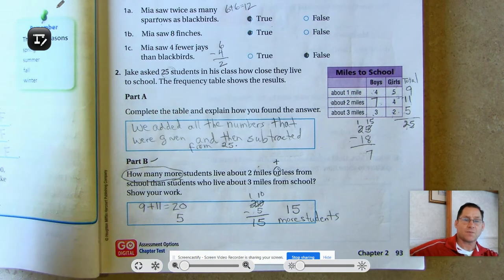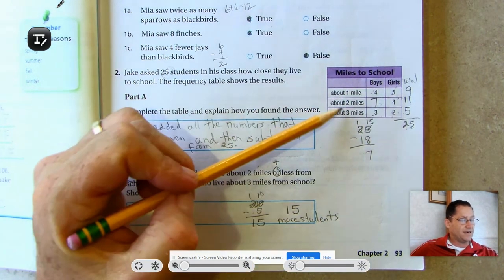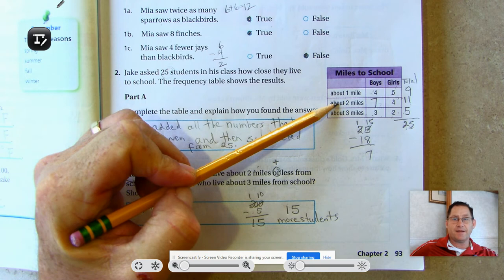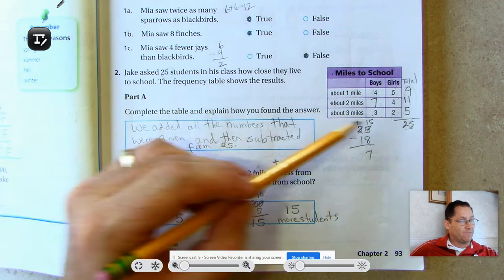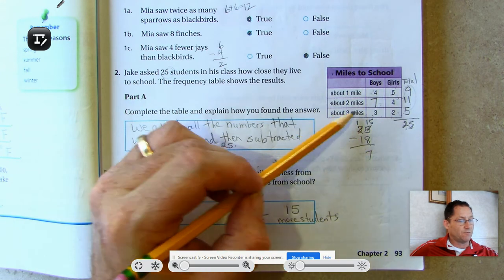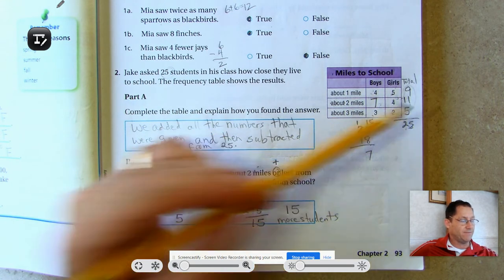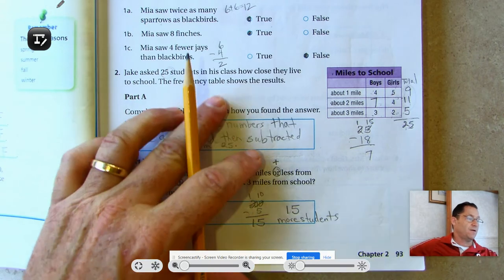Okay. So what we did was we added up those students that were 2 miles away and 1 mile away. That gave us a total of 20. And then we subtracted from those that were living 3 miles away, and it gave us a total of 15. All right, page 94.